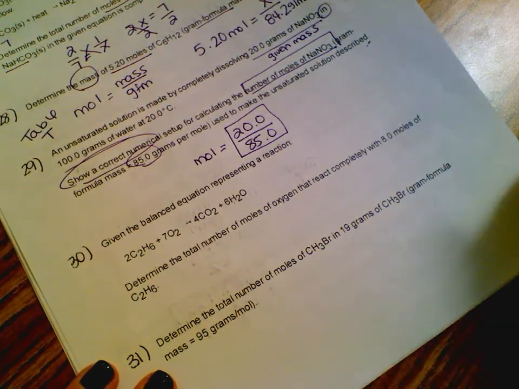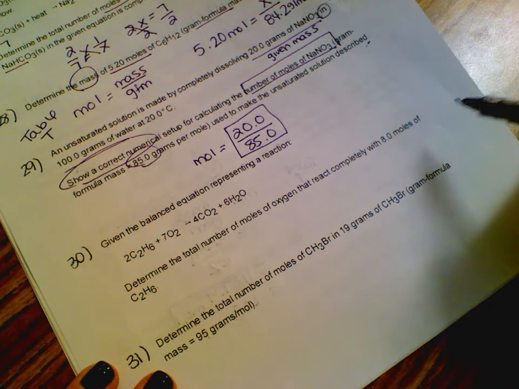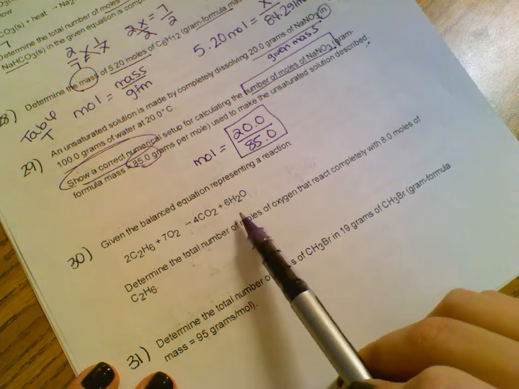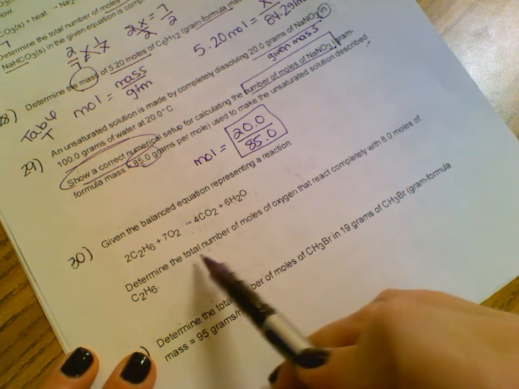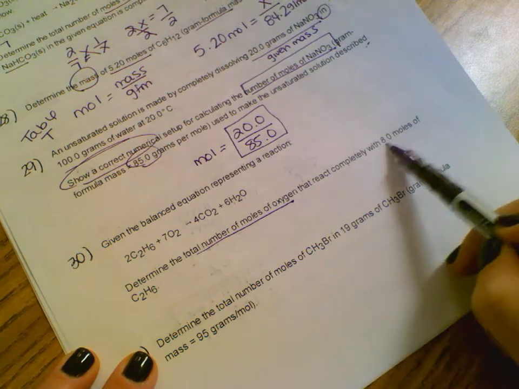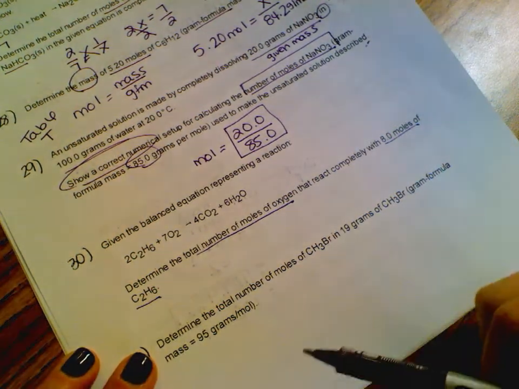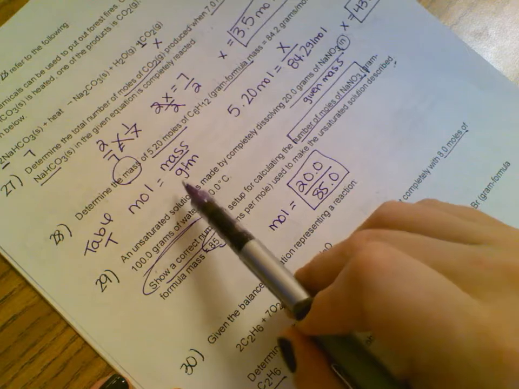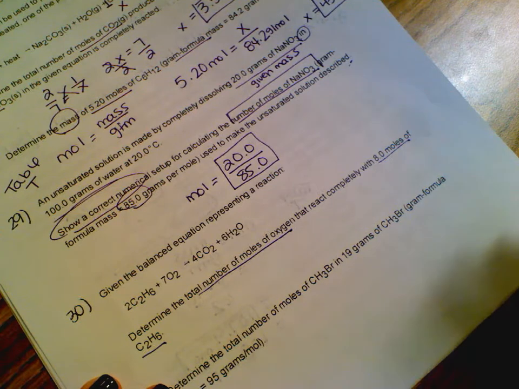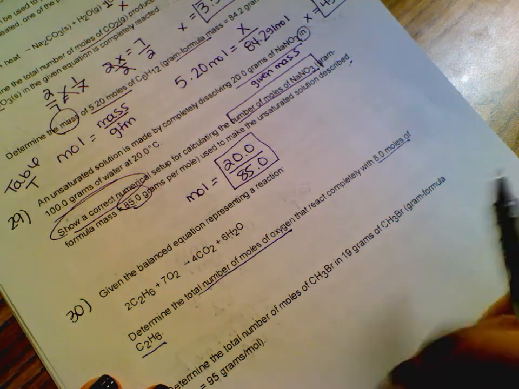Question 30. Given the balanced equation representing a reaction, determine the total number of moles of oxygen that reacted completely with 8 moles of C2H6. Again, I'm not going to use this equation because I don't see them giving me any masses. All they're talking about is moles. So if they only give me moles, this is stoichiometry.